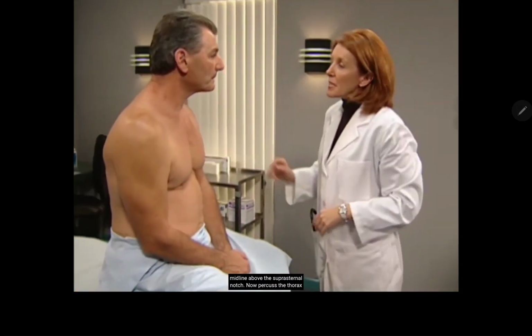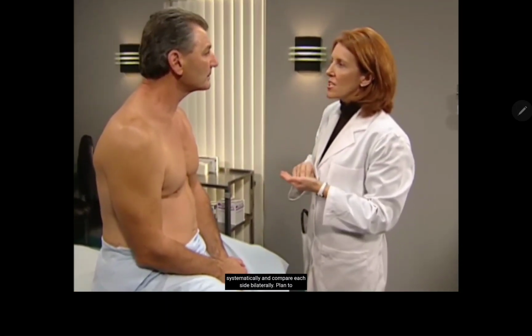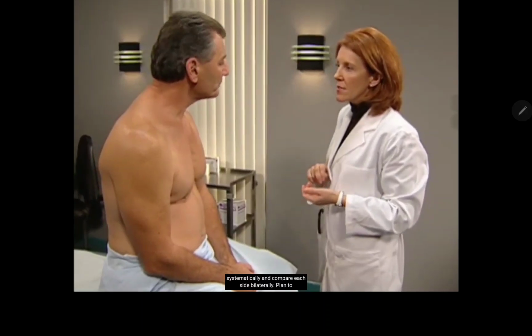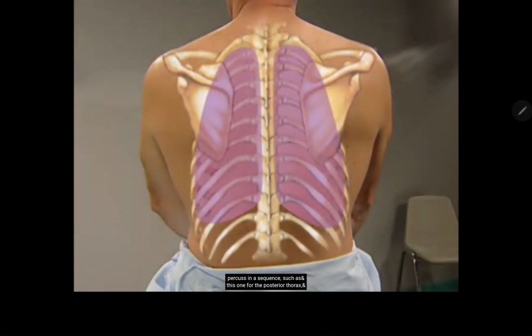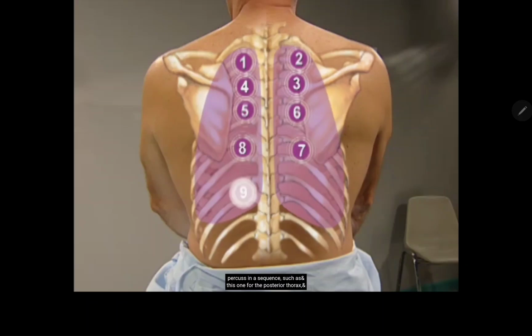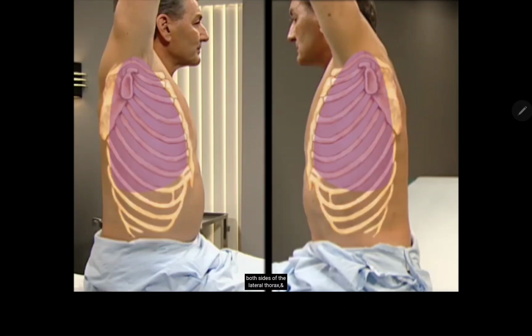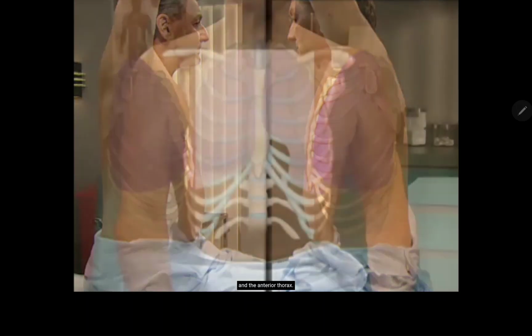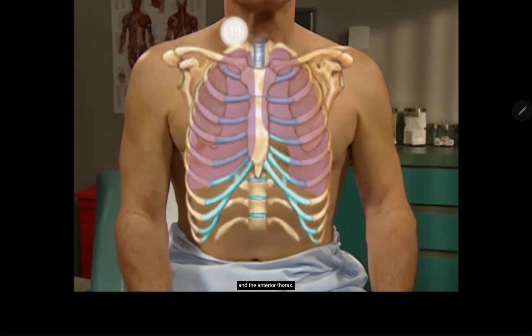And that's fine. Now I'm going to be moving to your back to percuss your thorax. Tapping out systematically and comparing each side, just compare the sounds bilaterally. Plan to percuss in a sequence, such as this one for the posterior thorax, both sides of the lateral thorax, and the anterior thorax.